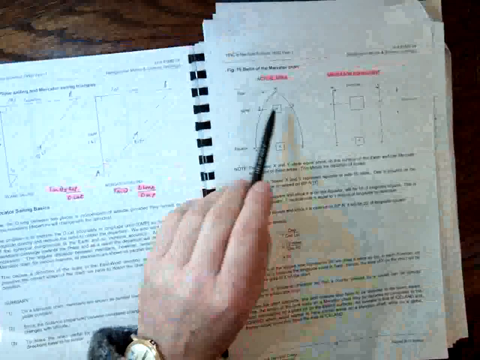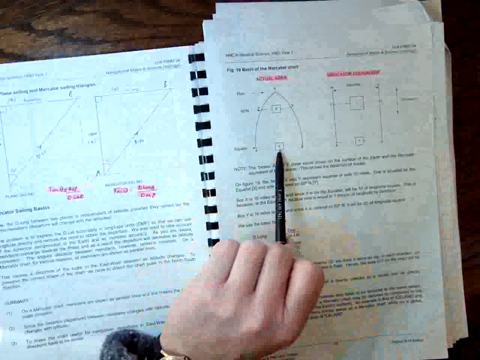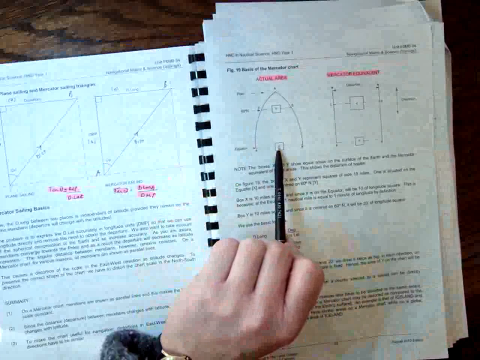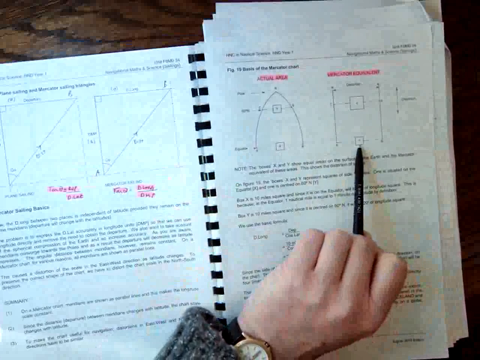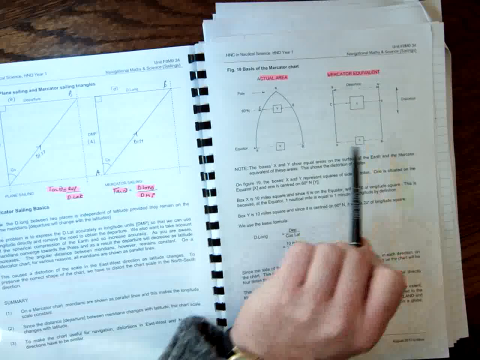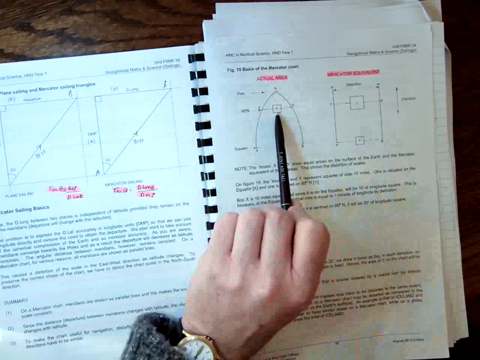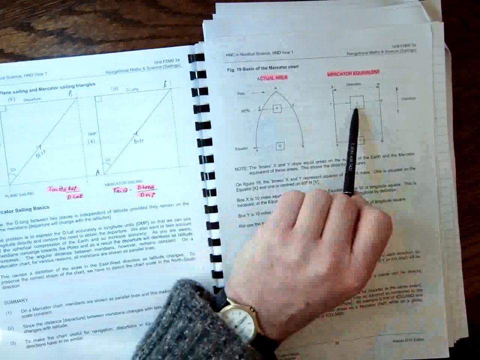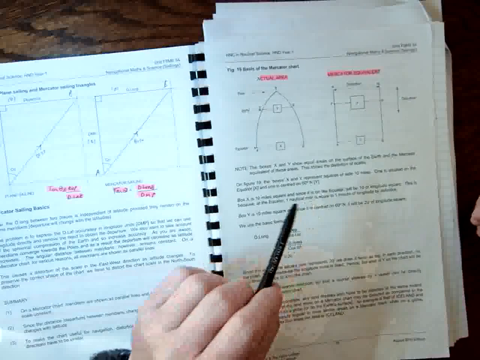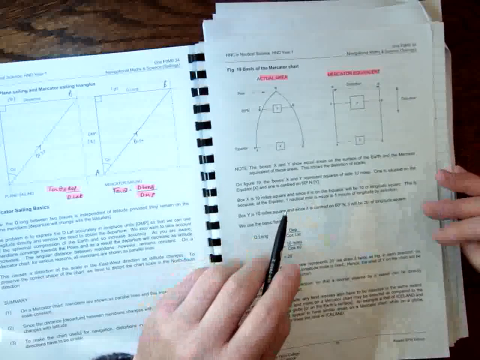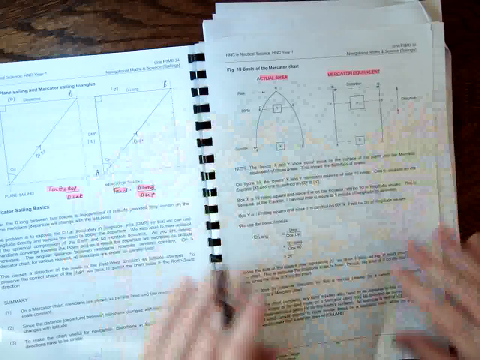So just to quickly talk about a Mercator chart, on the equator, if we looked at this box here, x, that would be the size of it in the actual area, and on our Mercator equivalent, that would be the same size. Now if we went to 60 degrees north and we had a box there, y, and that's the actual area, well, on the Mercator equivalent, the box is going to be quite a bit bigger, because Mercator charts become distorted the further north or south you go, as if we're squashing the globe and pressing it out.